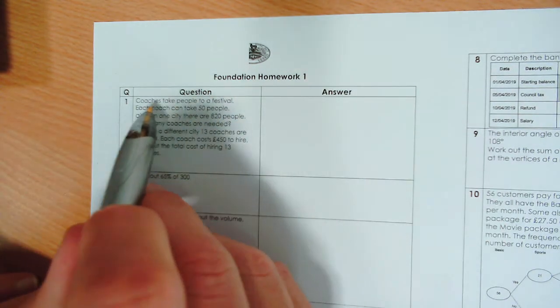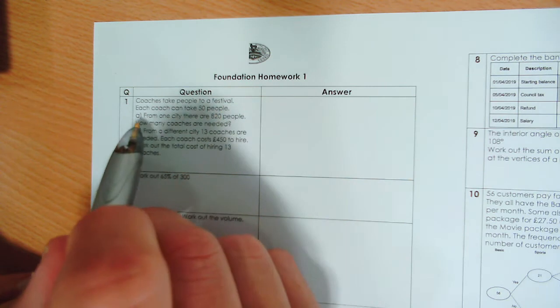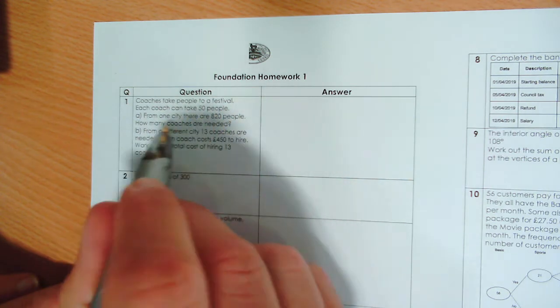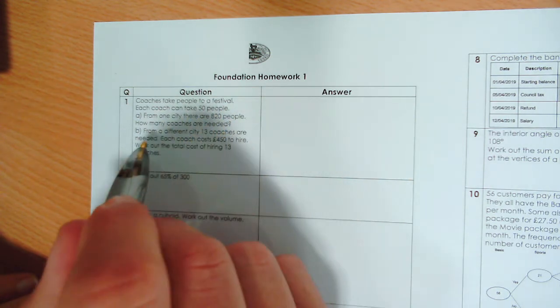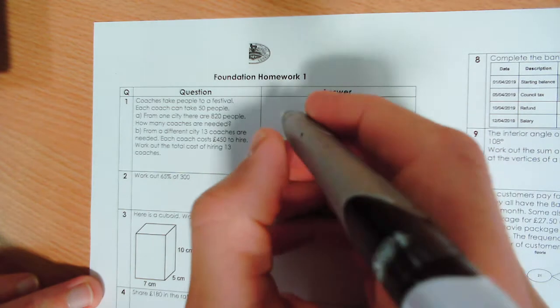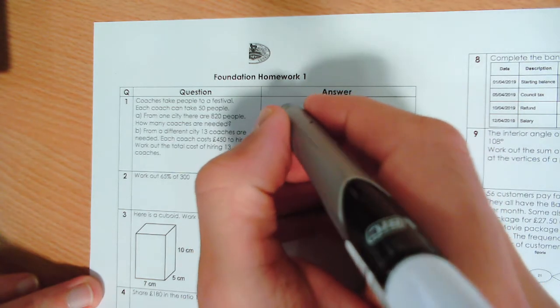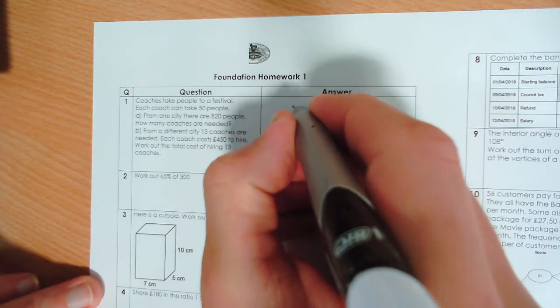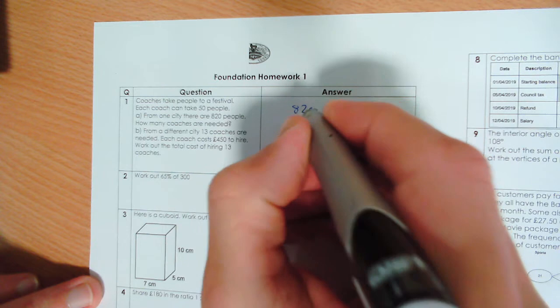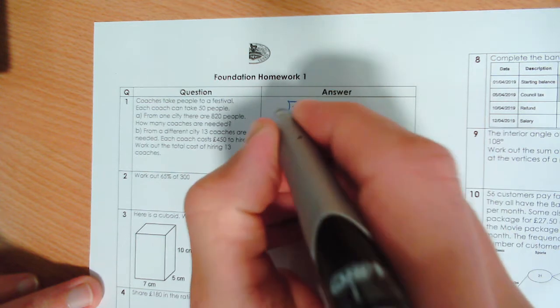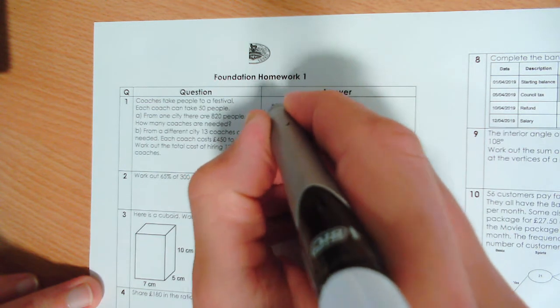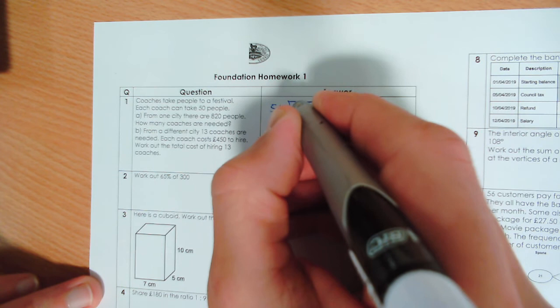We've got coaches taking people to a festival. Each coach can take 50 people. From one city there are 820 people. How many coaches are needed? So it's just a worded problem, but it's a simple division. We've got 820 people. Each coach can take 50, so 50 into each.